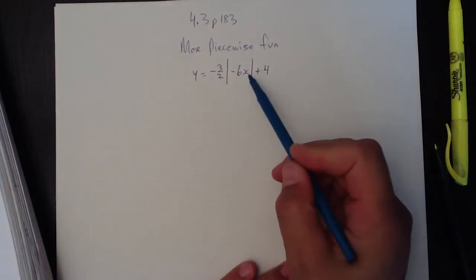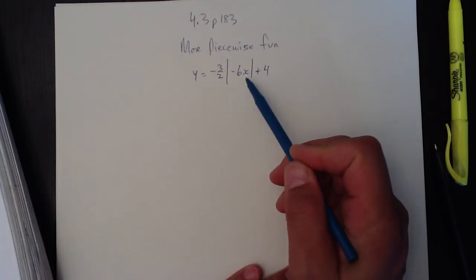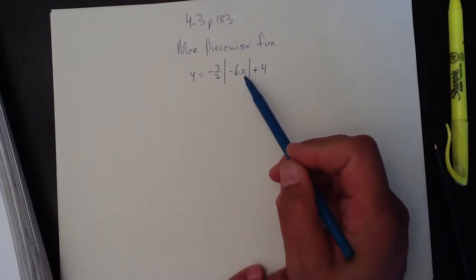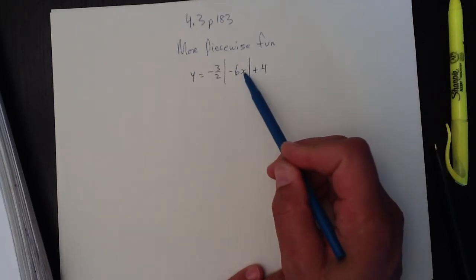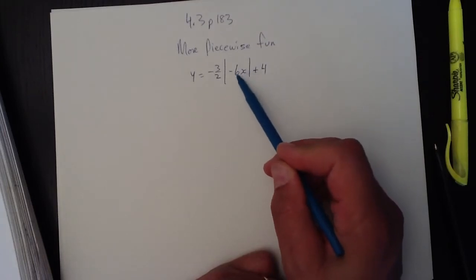Right now I can see that the x-intercept is going to equal 0, because negative c over b is negative 0 over negative 6, so it equals 0.